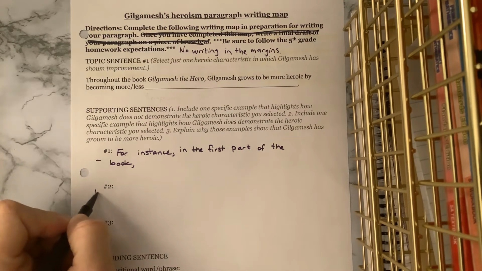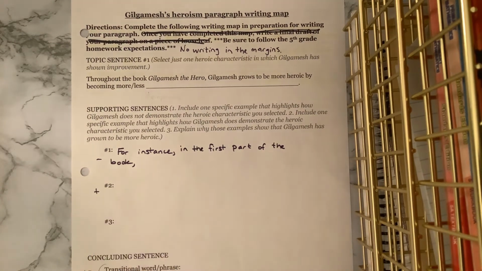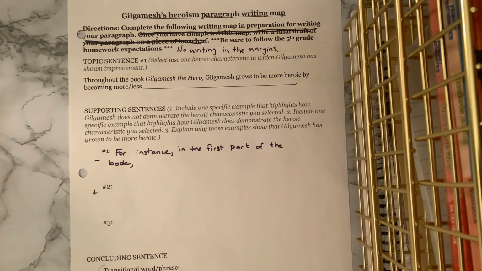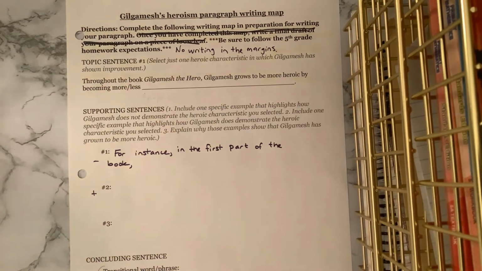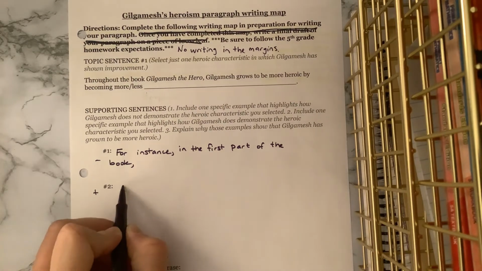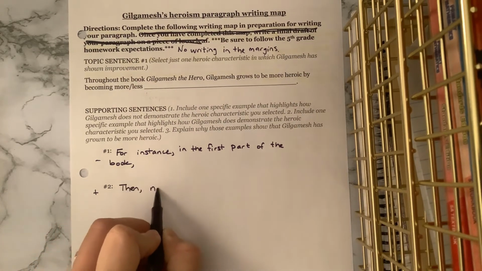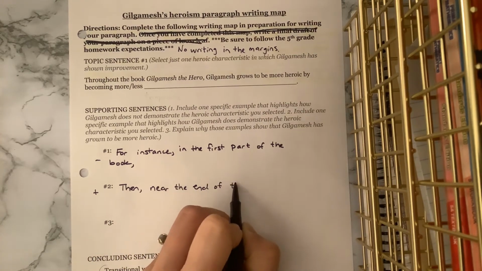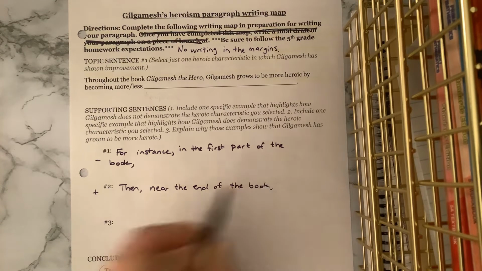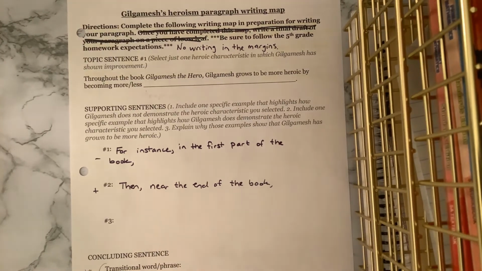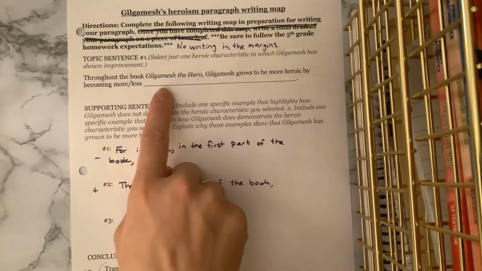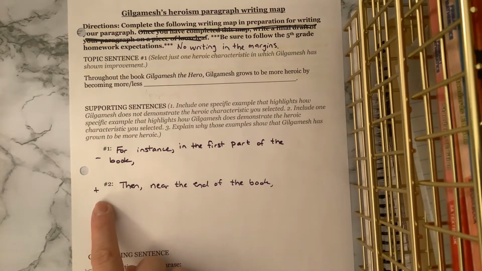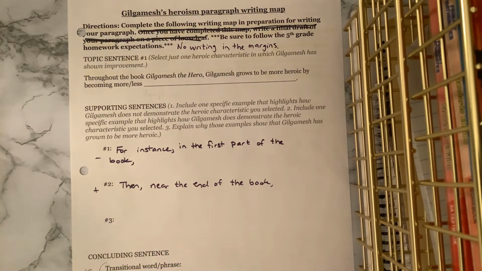Okay, now we want to pick an example where he does show this characteristic, okay? So then, near the end of the book. And if we're saying near the end of the book, then it really should be an example that is near the end of the book. So again, you want to go across your chart for whatever characteristic you picked, go across and find a plus in that final column and fill in an example.